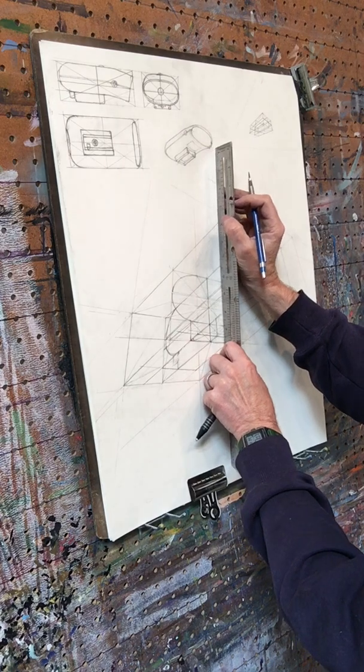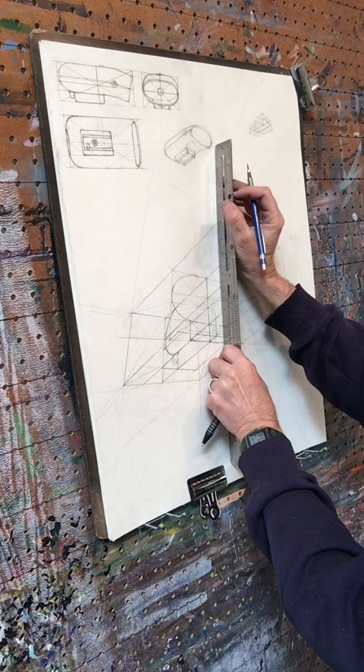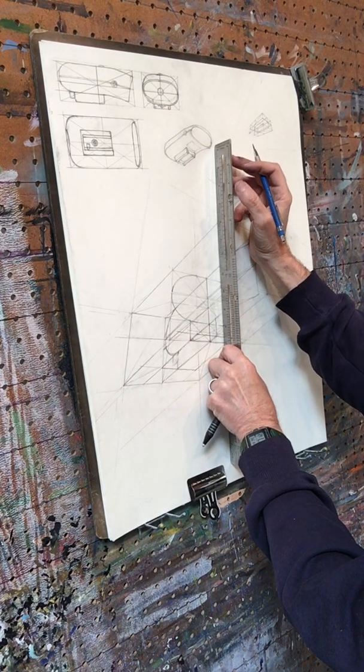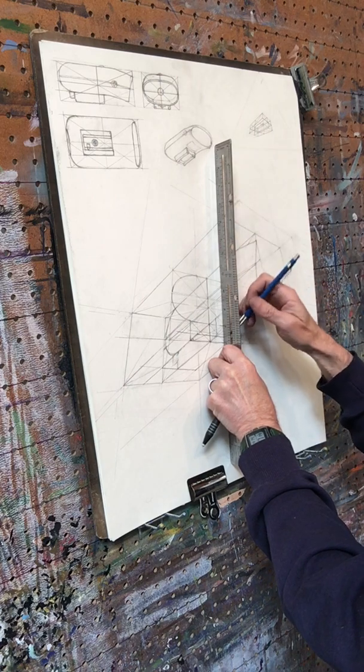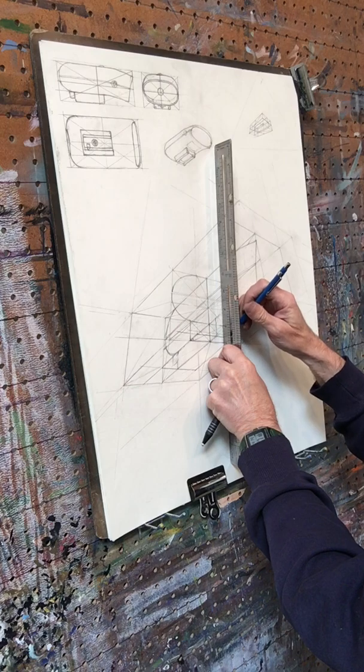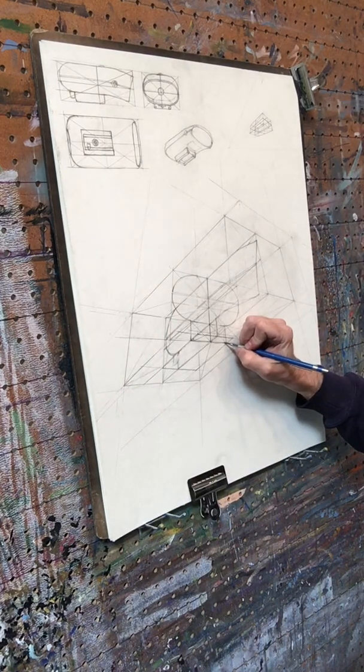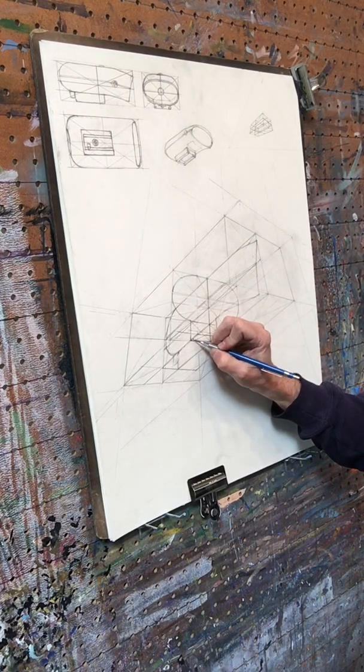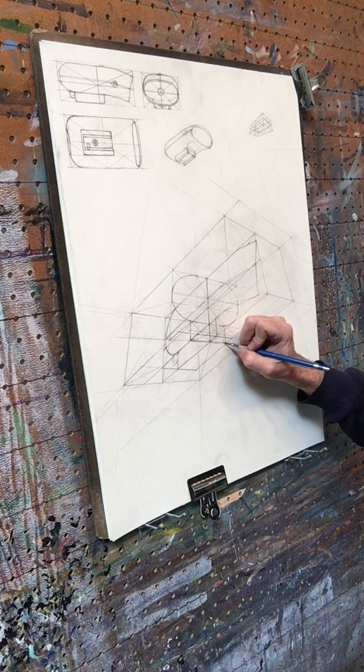And then I bring that down from my vanishing point. That should give me the same distance on this side as I found on this side. Does that make sense?